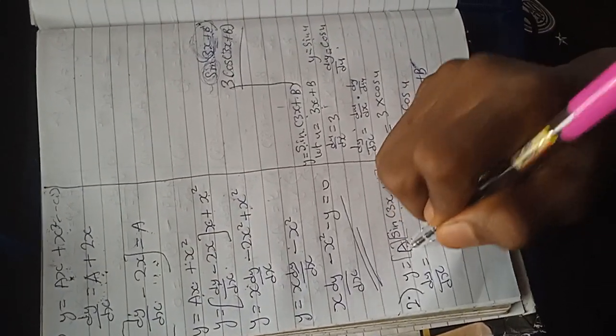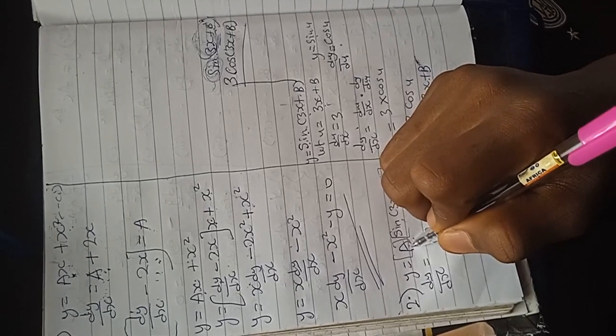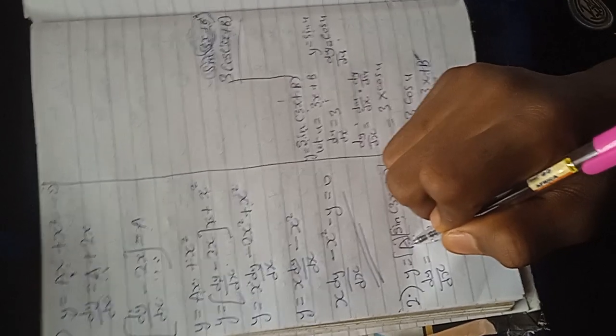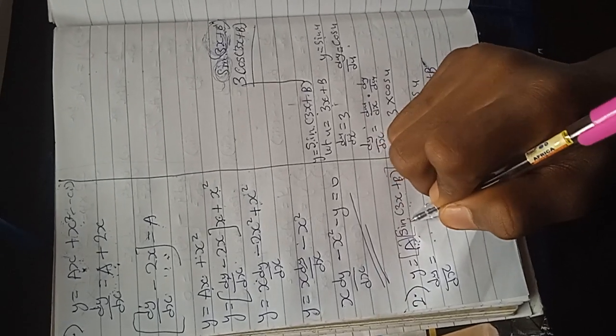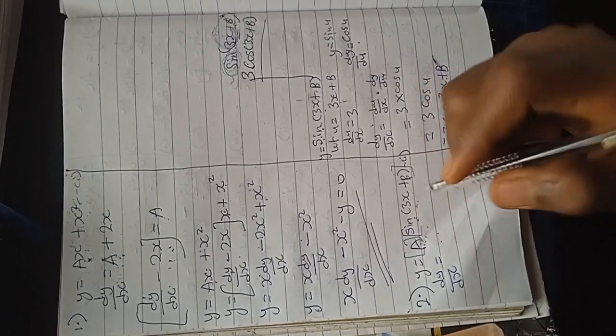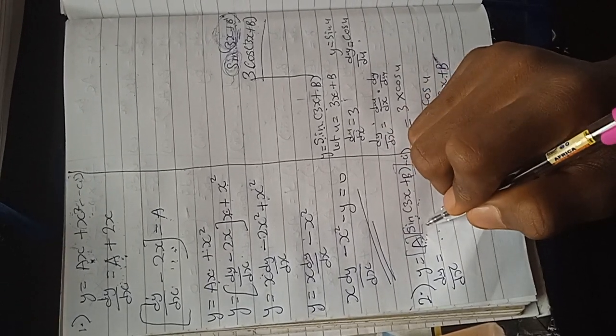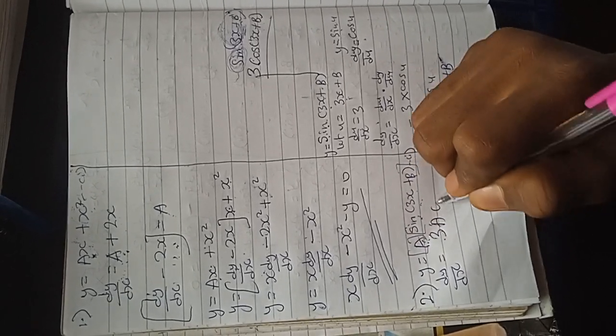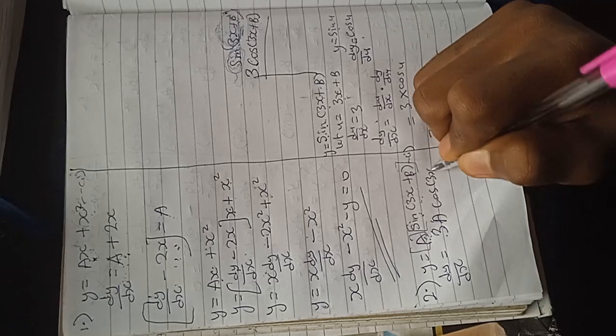So the differential of a: a is a constant, so differentiating a is going to give us 0. Multiplied with sin(3x + b) is going to give us 0. Plus, if you differentiate sin(3x + b), we're going to have 3 cos(3x + b). Multiplied with a, we're going to have 3a cos(3x + b).